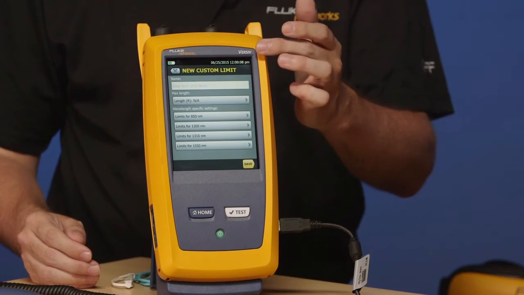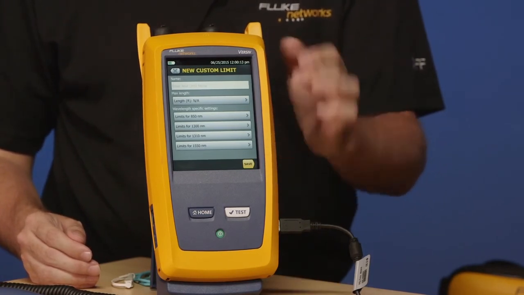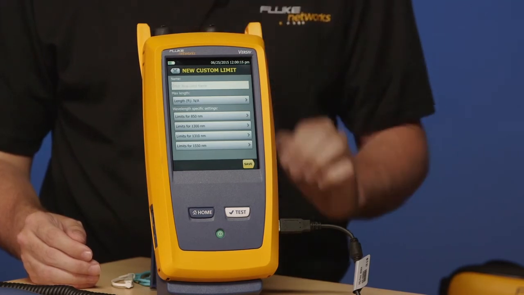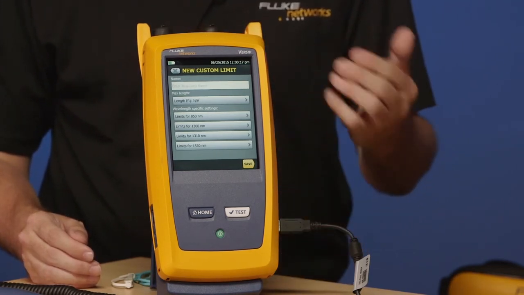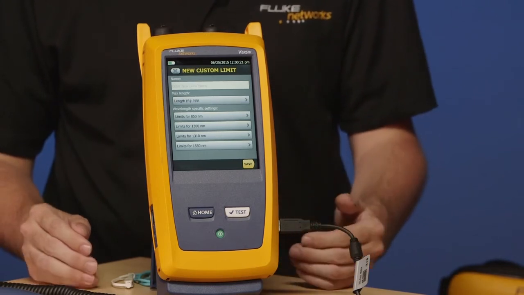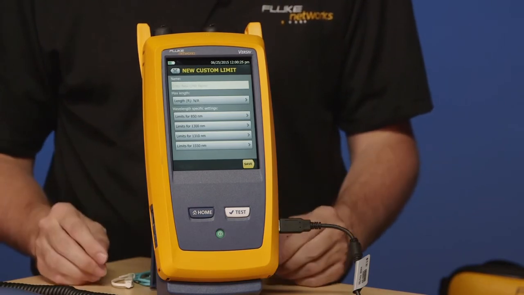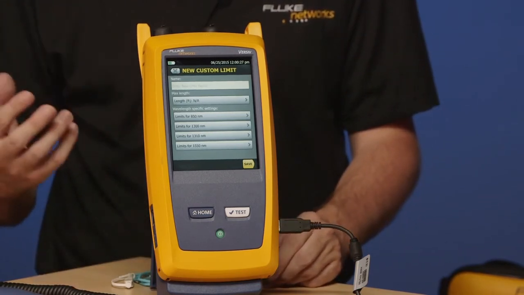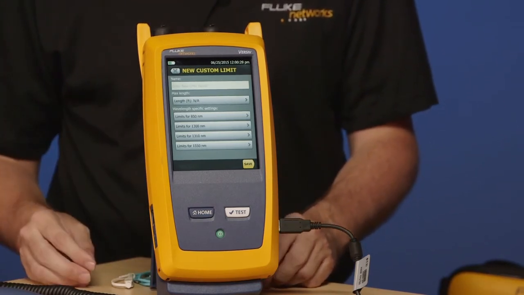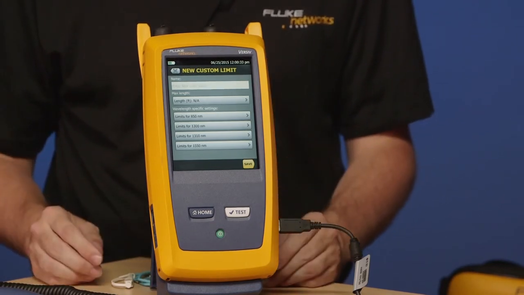Excellent. So we can put the name of our custom test limit in the top here, and we have the 4 wavelengths that are supported with this module here, both multi-mode and single mode. So we can go into those menus and add in our connection loss, our splice loss, our fiber loss, and test to a tighter specification. And that's very common with OTDRs, which again is another reminder, please check your test specification. You don't want to be retesting because you selected the wrong test limit.